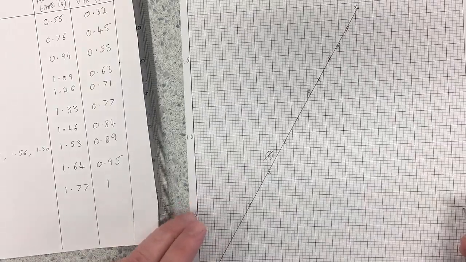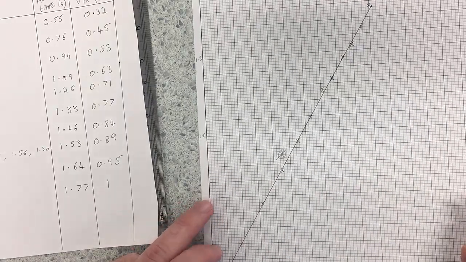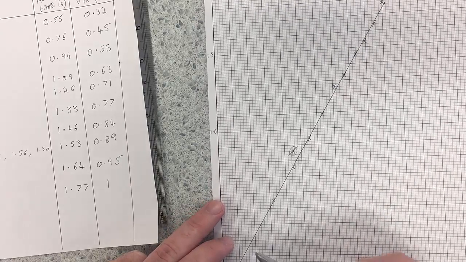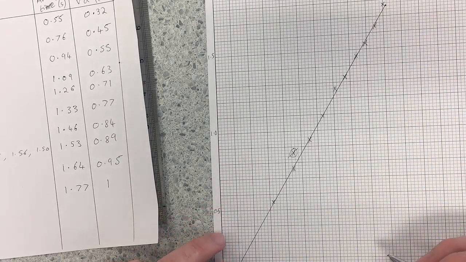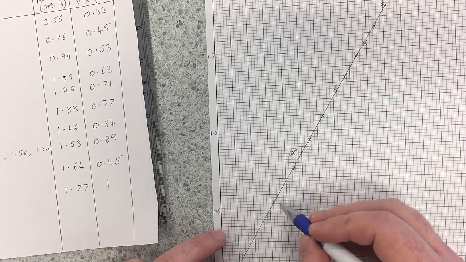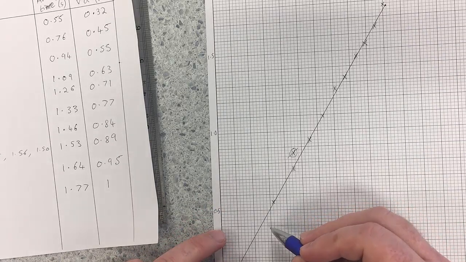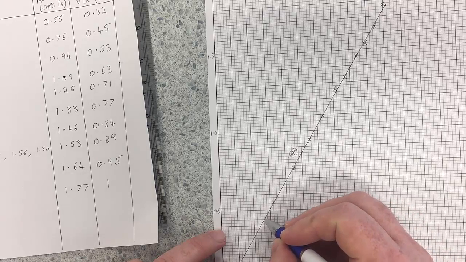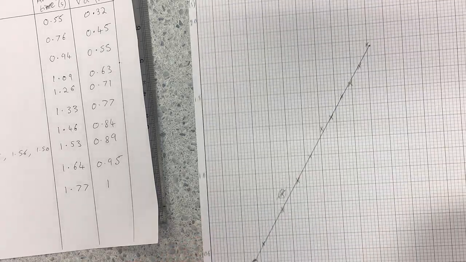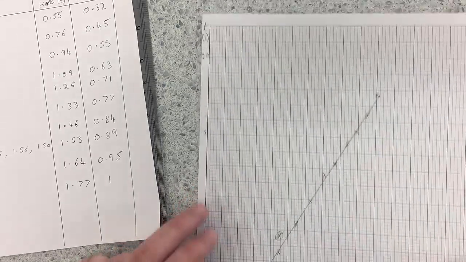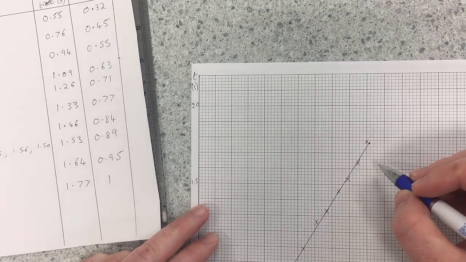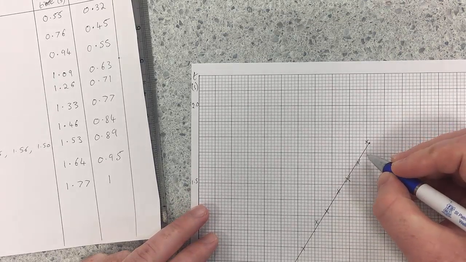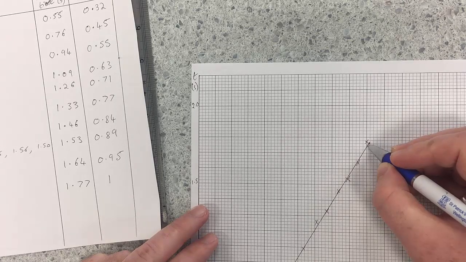Okay, so first off I want to work out gradient. So I'm looking for 2 points far apart on the line, ideally where they cross grid junctions. So I quite like this point here. I'm going to circle that one. And let's find a similar one up this end. Yeah, I think that one's probably quite good just there.